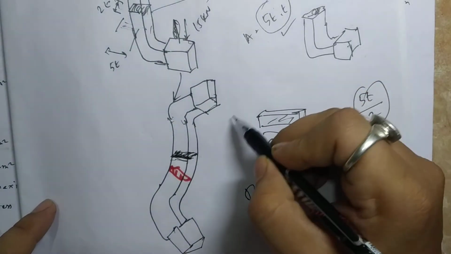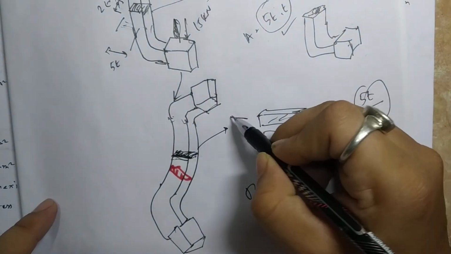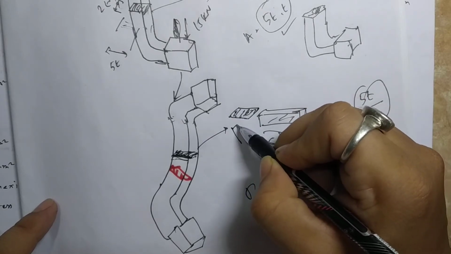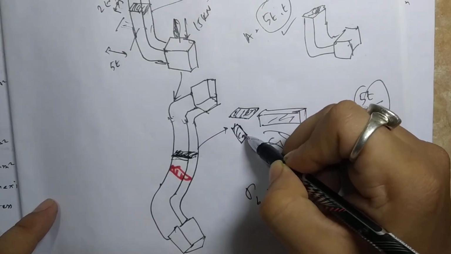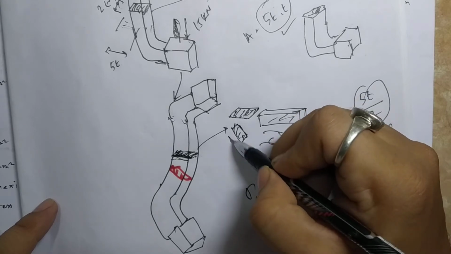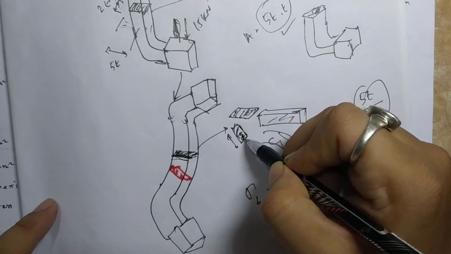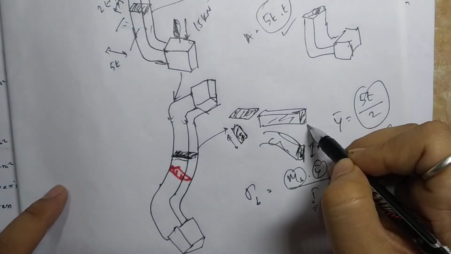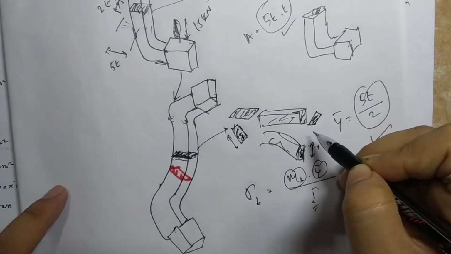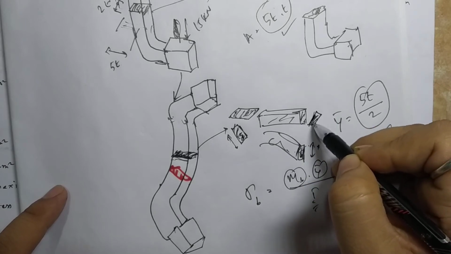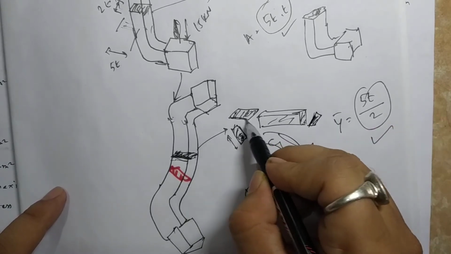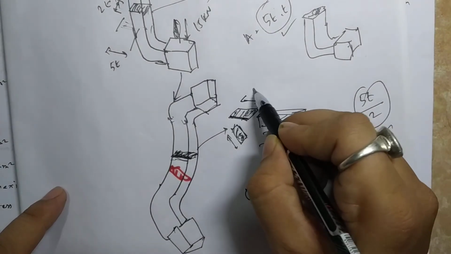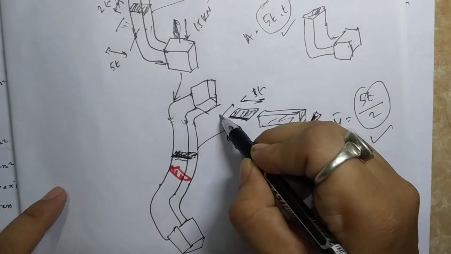This area here, the failure area, initially it was like this, now it has bent. Everything you have to imagine in your mind. It is similar to the beam, and after bending the area has come here, so you have to take half of this dimension. Here also you have to take half of this dimension. So this is 5t, and this is t.